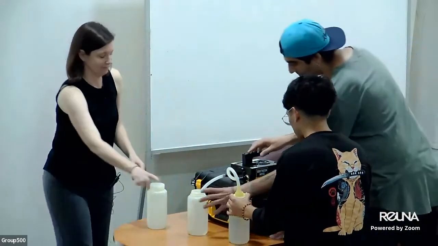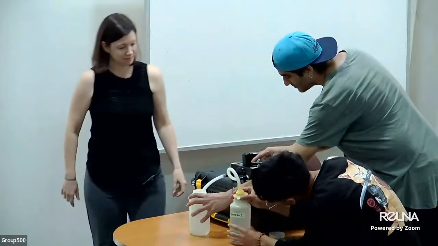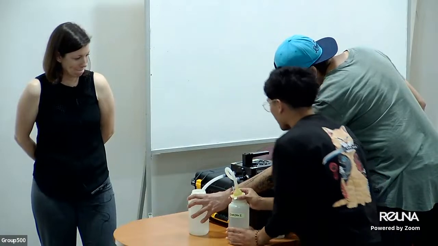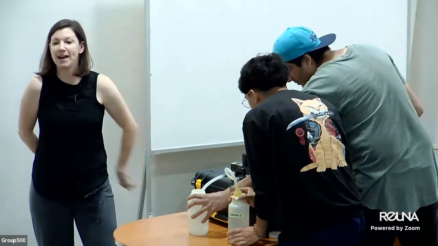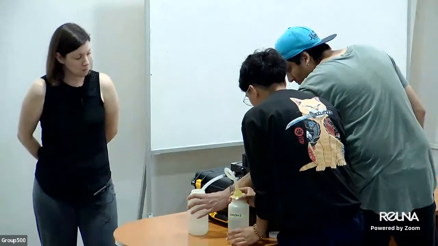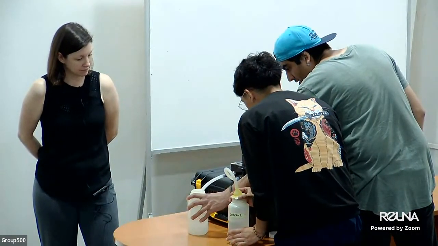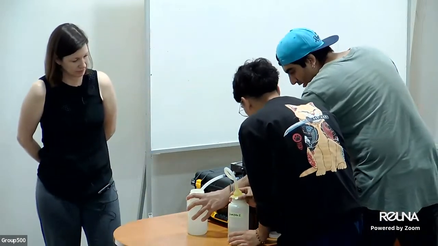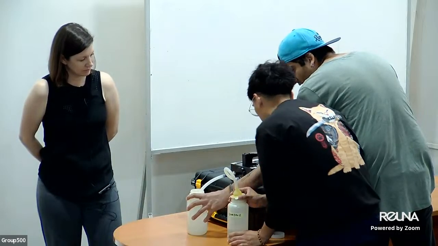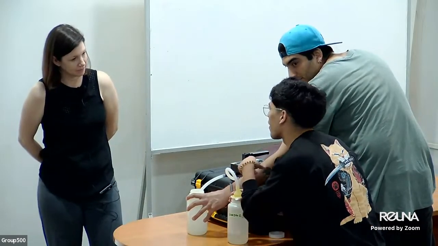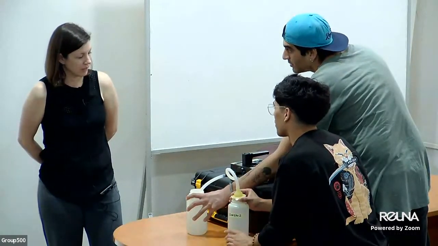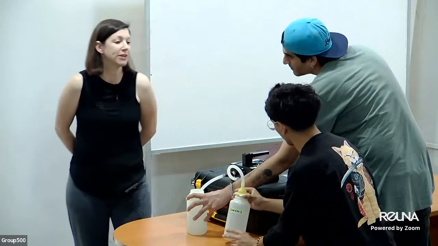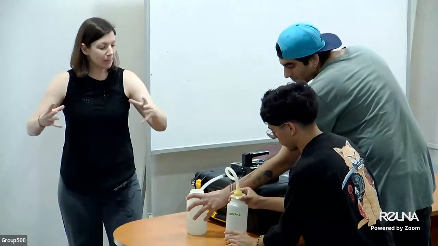Okay. So it's going quite fast, you can see. Usually we play with the flow depending on how turbid the water is. So it's really, really turbid and brown.